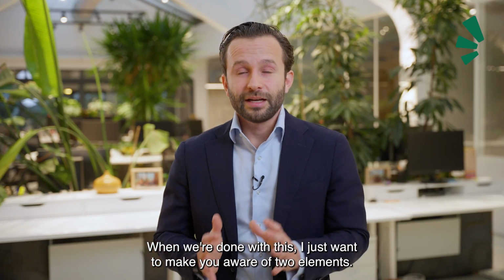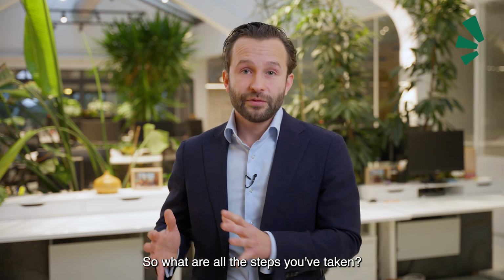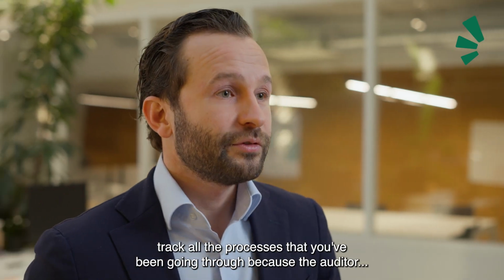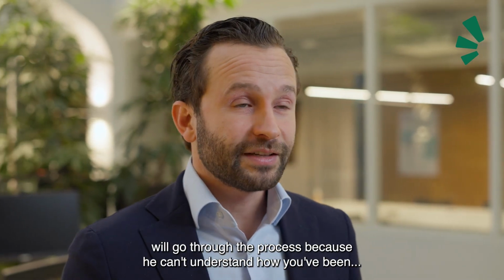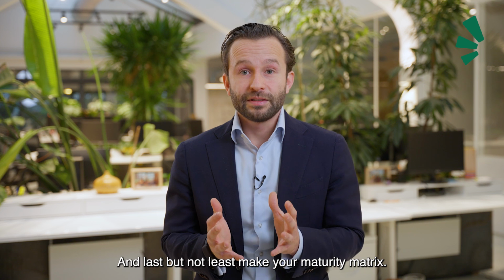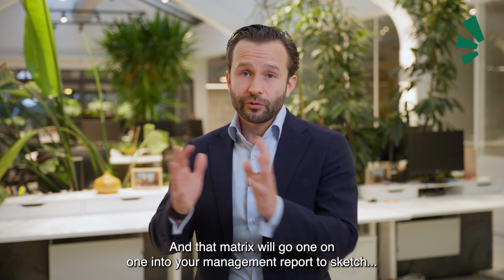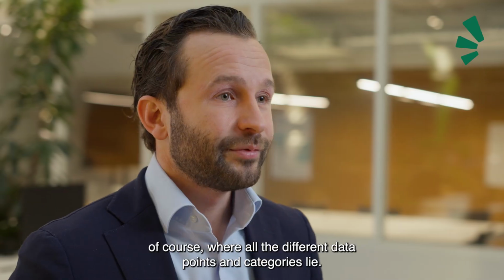When we're done with this, I just want to make you aware of 2 elements. Don't forget your audit trail on the double materiality assessment. So what are all the steps you've taken? The process check. Track all the processes that you've been going through, because the auditor will go through the process, as he can't otherwise understand how you've been through a double materiality assessment. So please be aware of that. And last but not least, of course, make your materiality matrix. And that matrix will go one-on-one into your management report to sketch where all the different data points and categories lie.